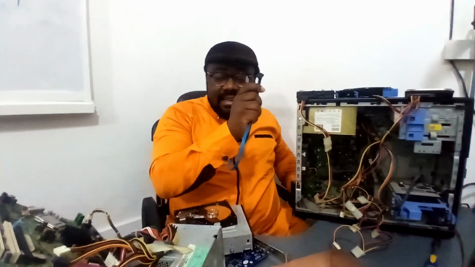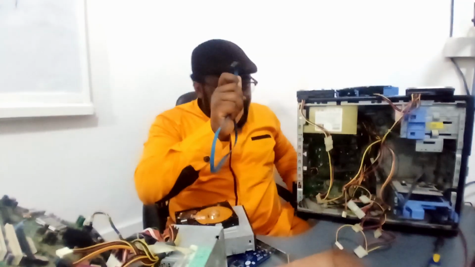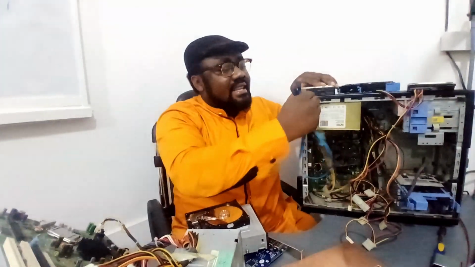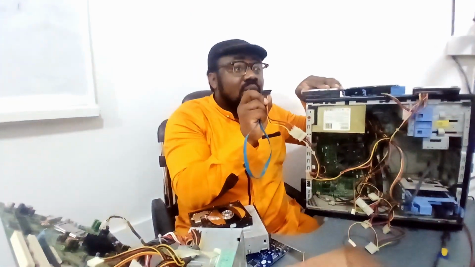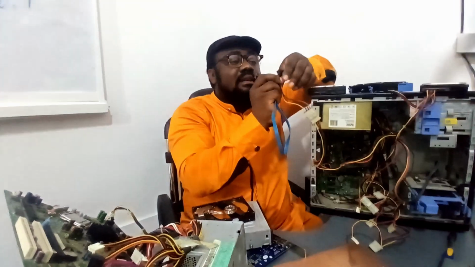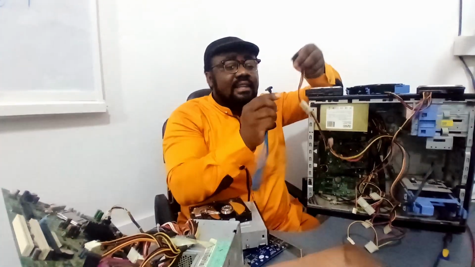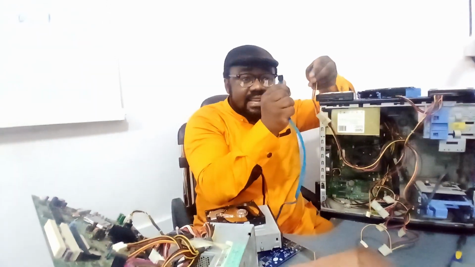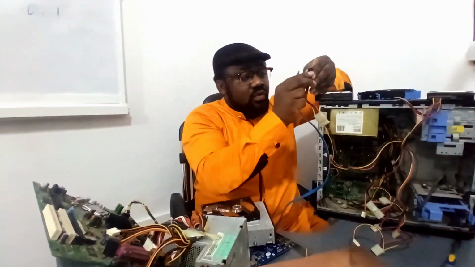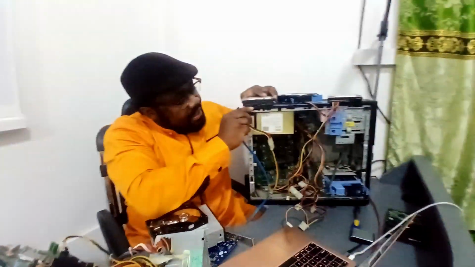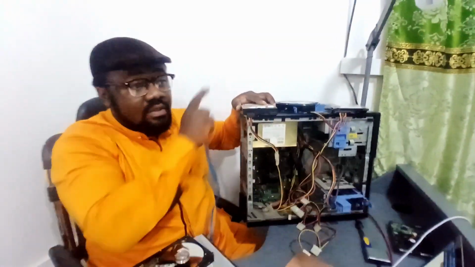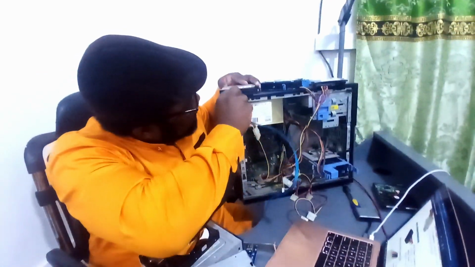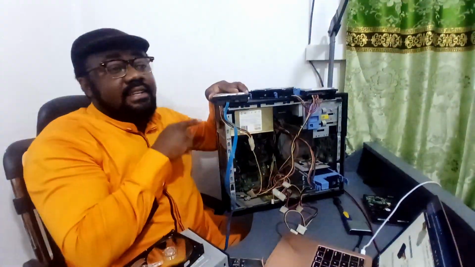And this one here is the SATA power cable, or SATA power connector, and this is the SATA data connector. This is for data and this is for power. So this one here sends power into the hard drive because the hard drive needs power, and this one right here connects to the hard drive to read and write data.